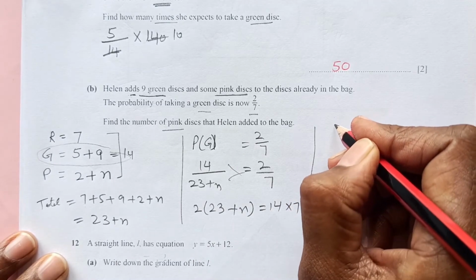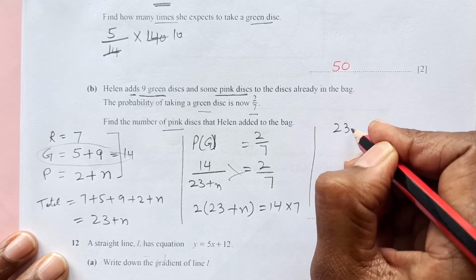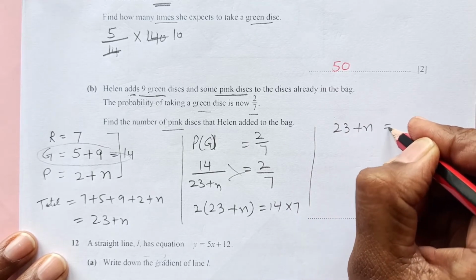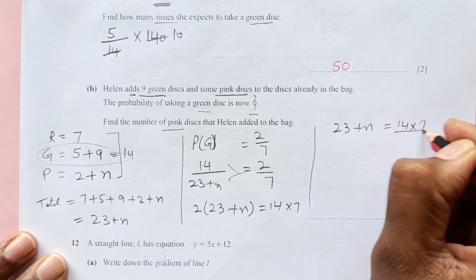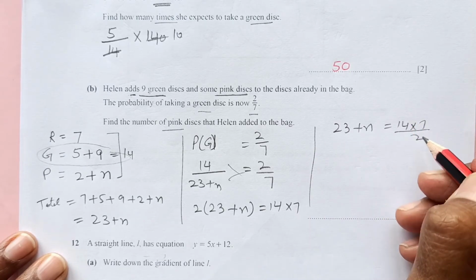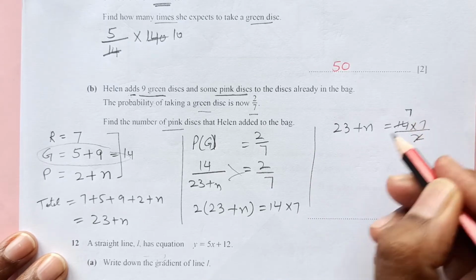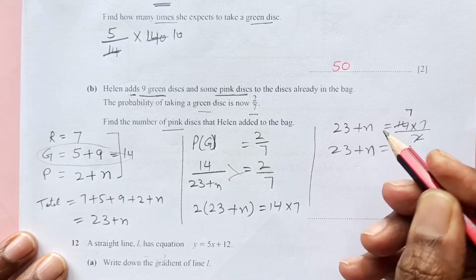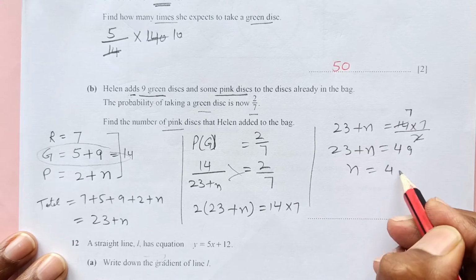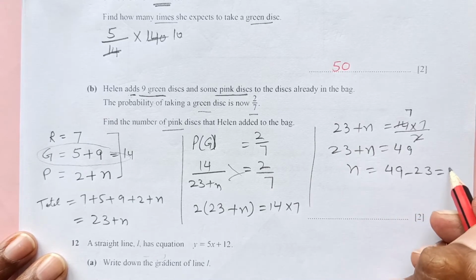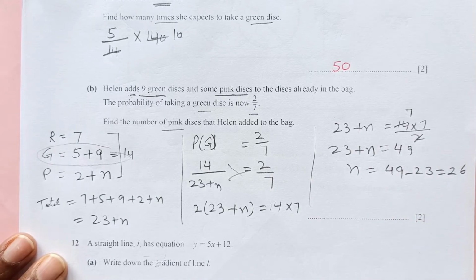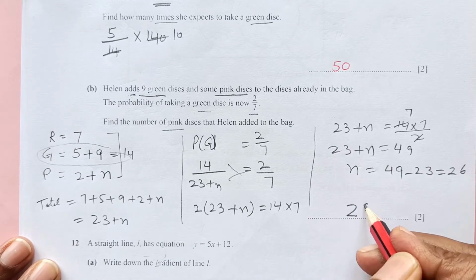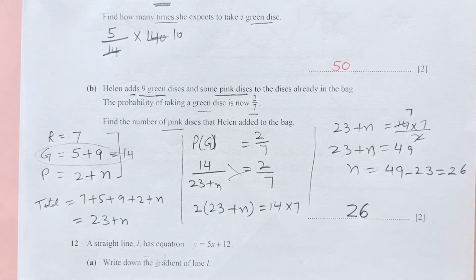So 23 plus n equals 14 times 7, divided by 2 on both sides. So this is going to be 7 times 7, which is 49. 23 plus n, so n is equal to 49 minus 23, which is 26. So our final answer is going to be 26 here, right?